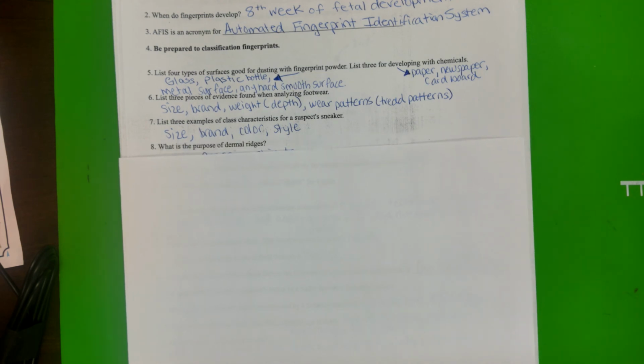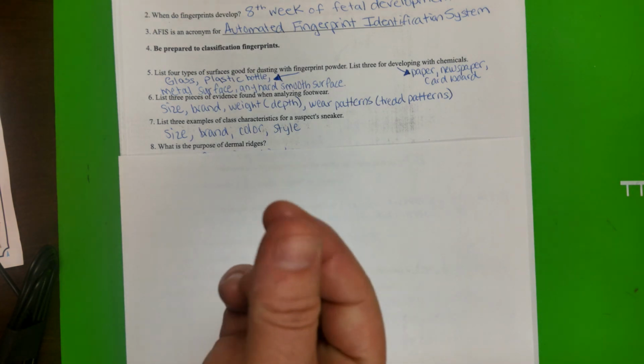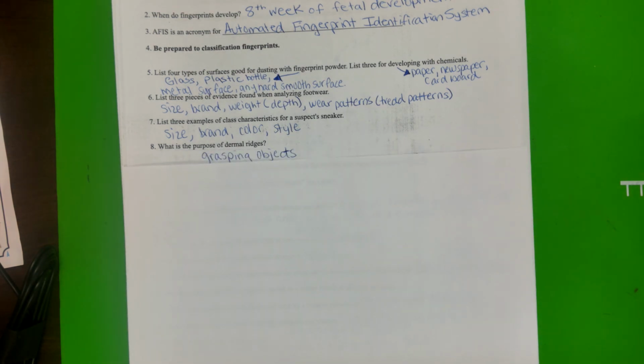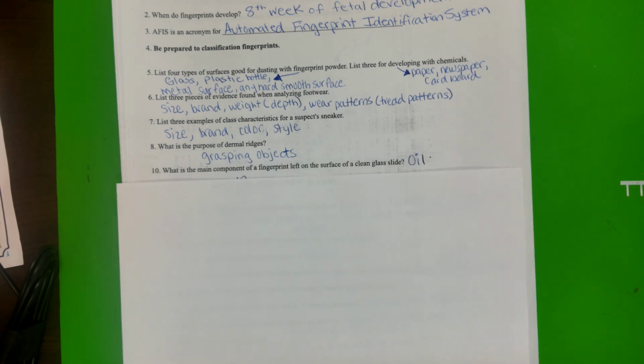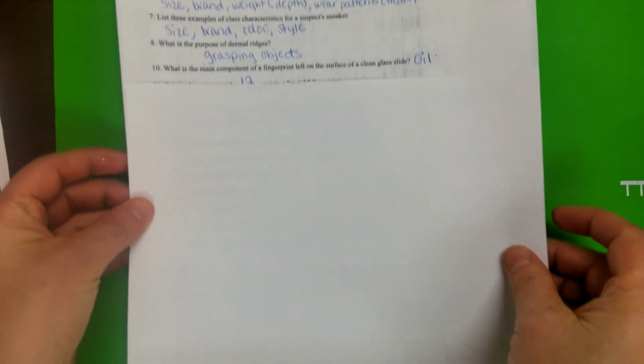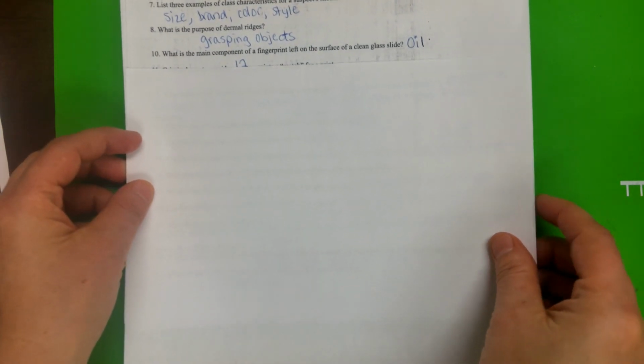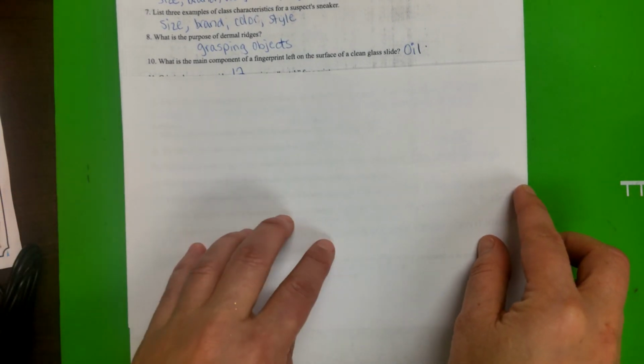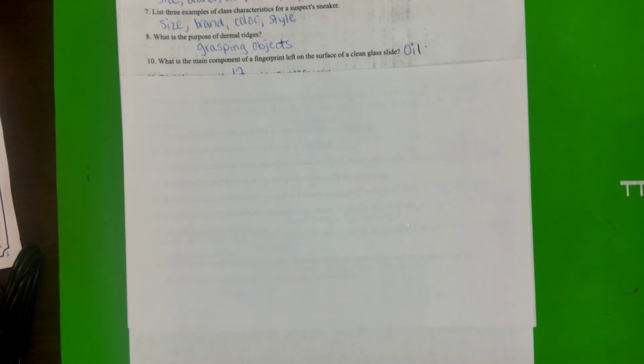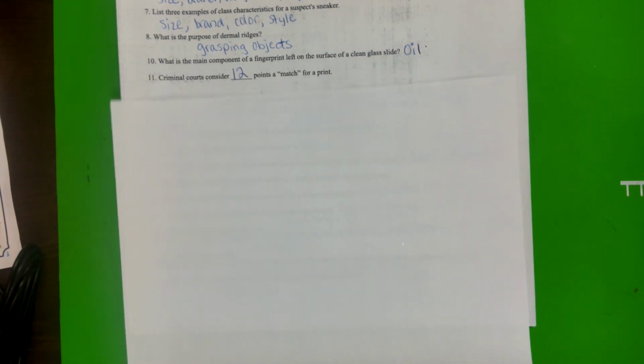Number eight, what is the purpose of the dermal ridges? These are the dermal ridges, and mainly their purpose is to grasp objects. Number 10, what is the main component of a fingerprint left on the surface of a clean glass slide? That would be oil.